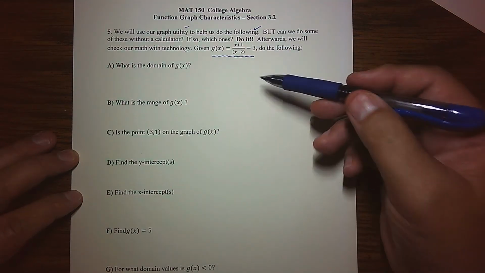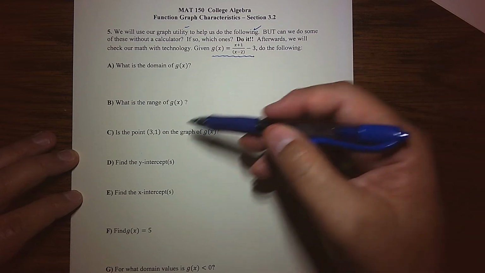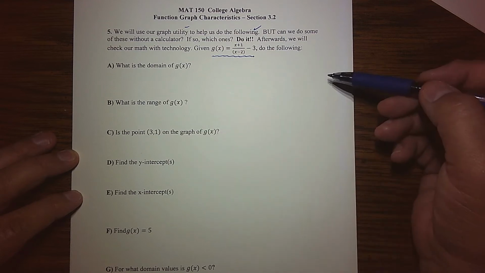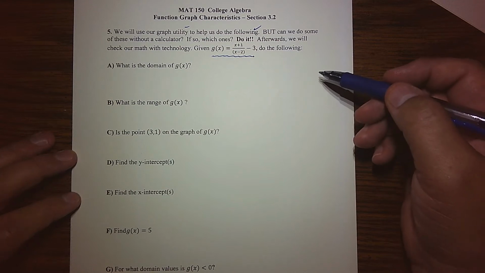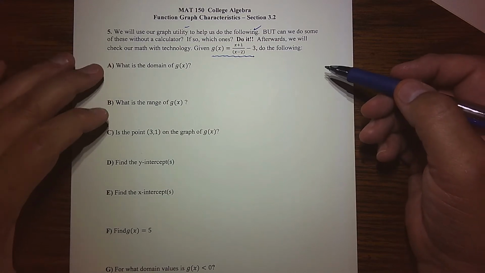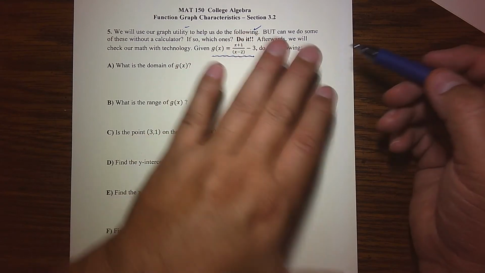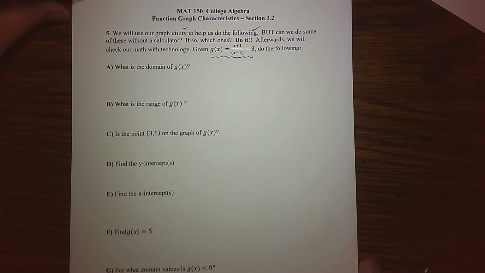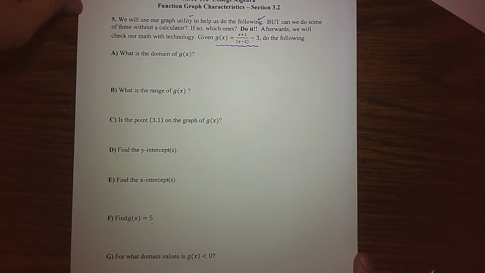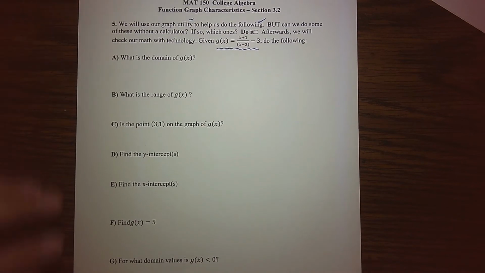The ones that we can, we will, and the ones that we can't, we'll wait for the picture. And what I'm hoping is that all our answers that we do algebraically, we're actually going to see on the picture itself. So again, the graph will be a tool to support our algebra. Bear with me there.